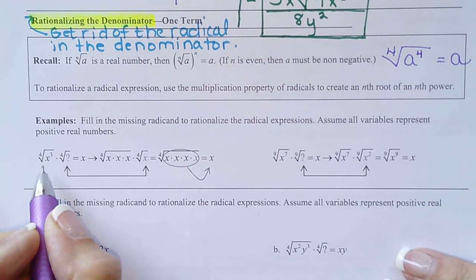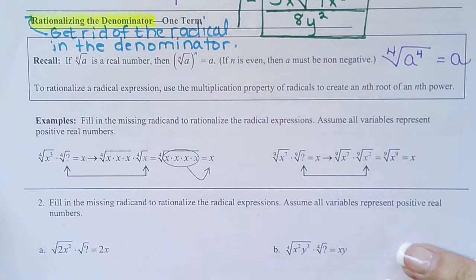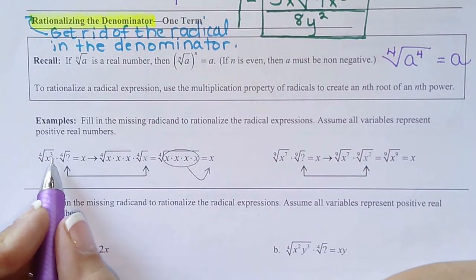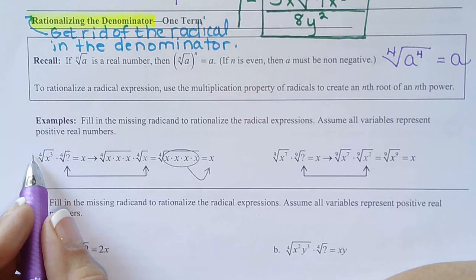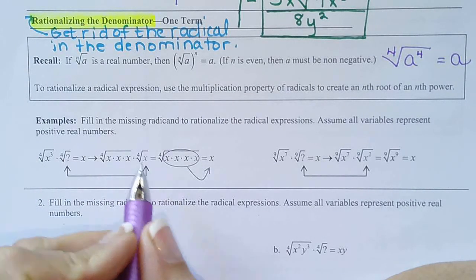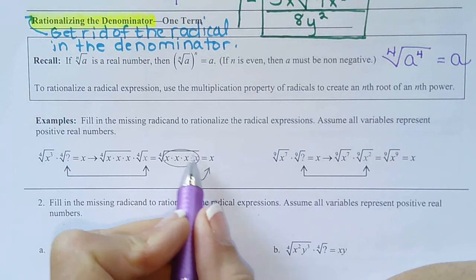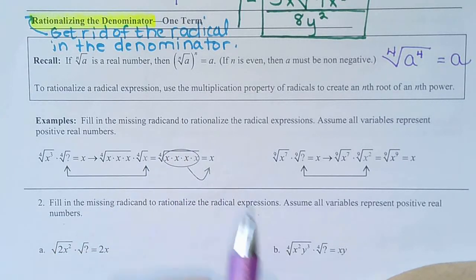So here we have fourth root of x cubed. So I'm saying, okay, how many more x's do I need in order for that to pop out? Well, if I have 3 here, if I add 1 more, won't that give me 4 x's? And then 4 x's come out as a single x.